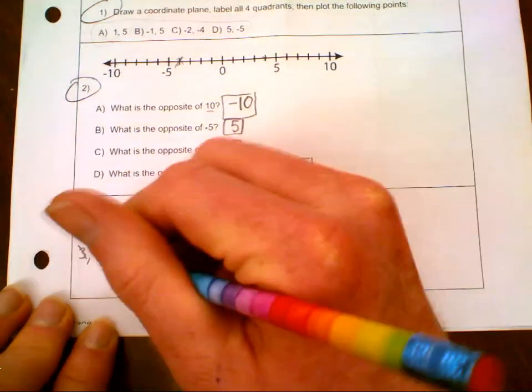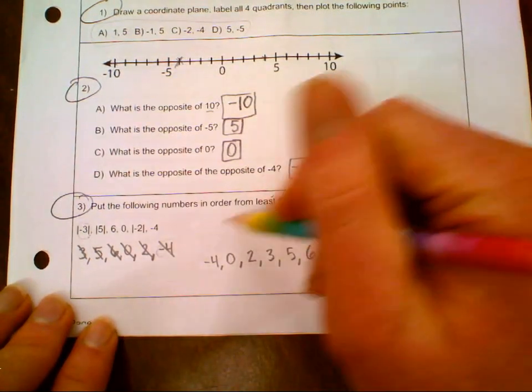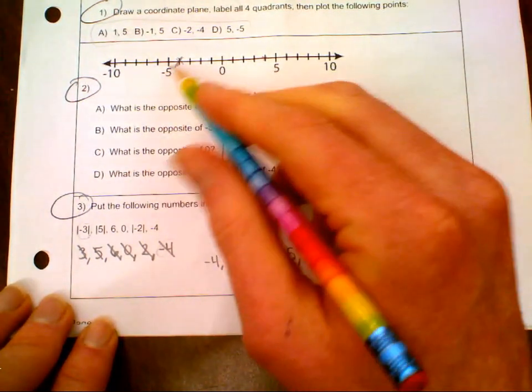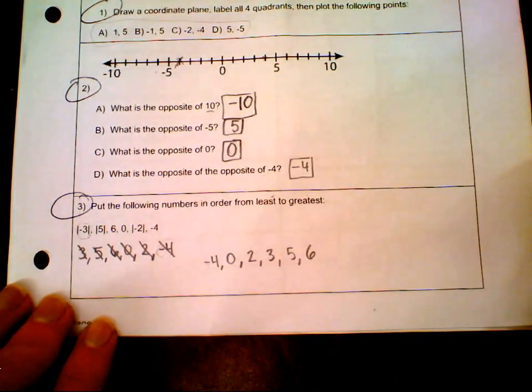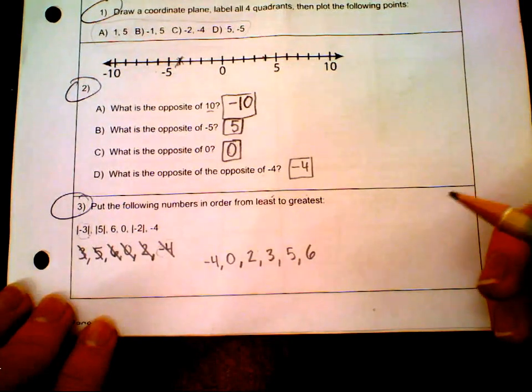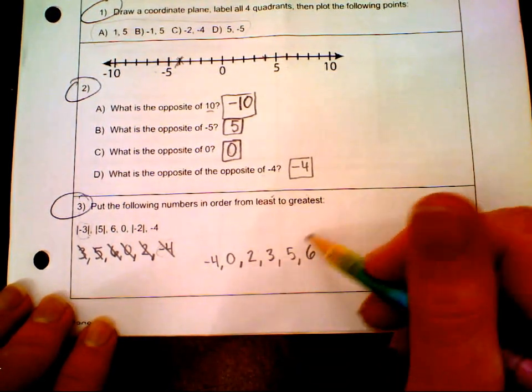$6 is the most. Now, if one of these numbers, like 6, had been negative, then it would have gone over here, because that is even further away from 0 than negative 4. But in this case, our 6 was positive. So if you had to choose, would you want negative $4 or $6? $6 is what I would choose because I don't want to owe money.